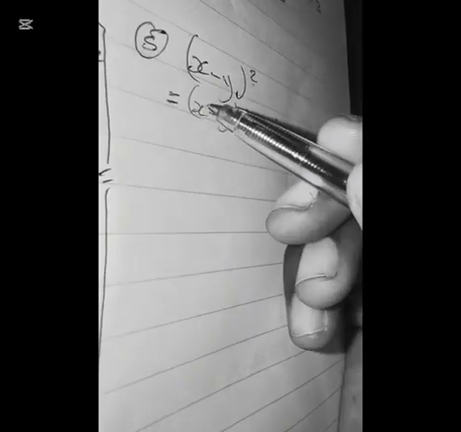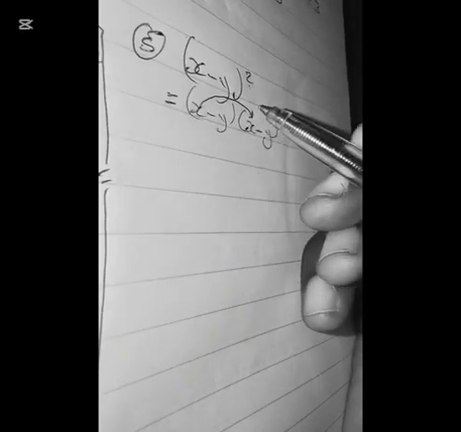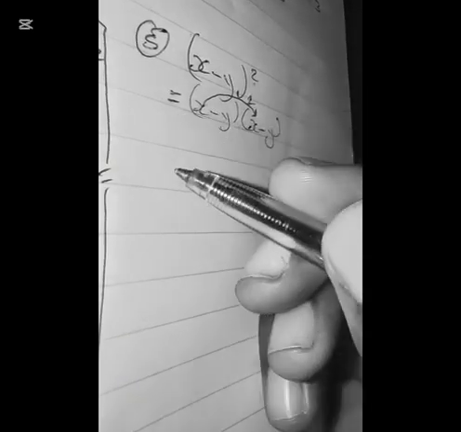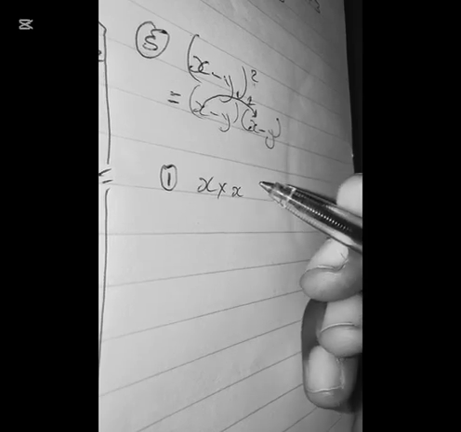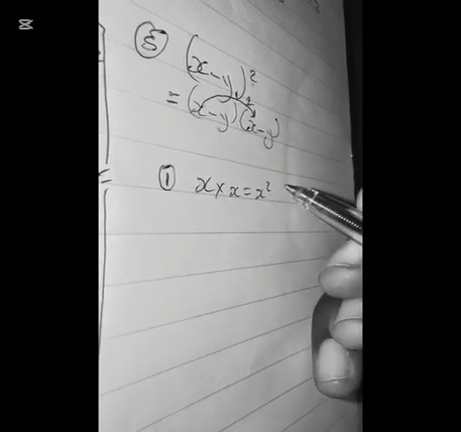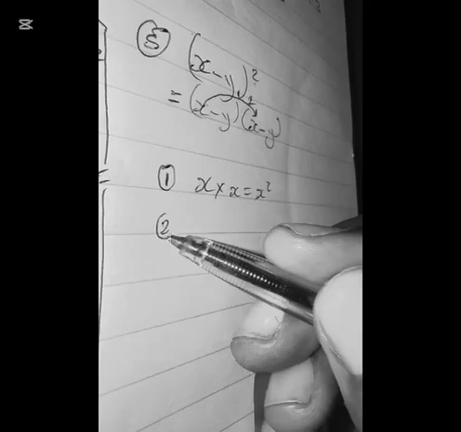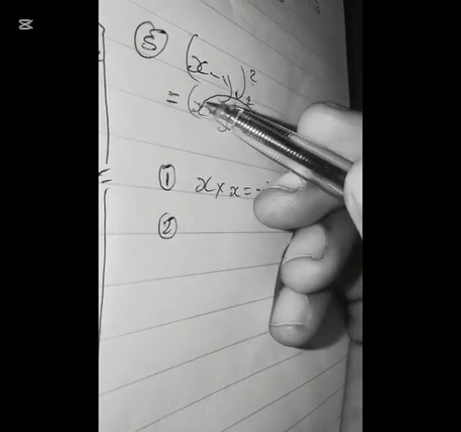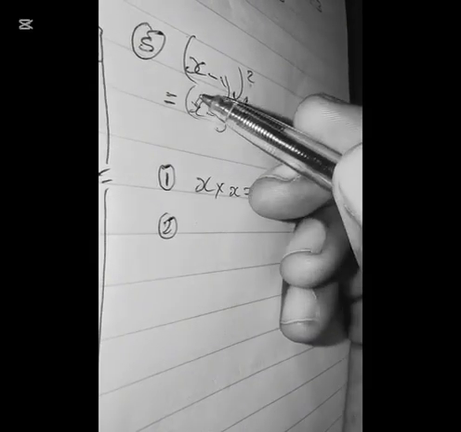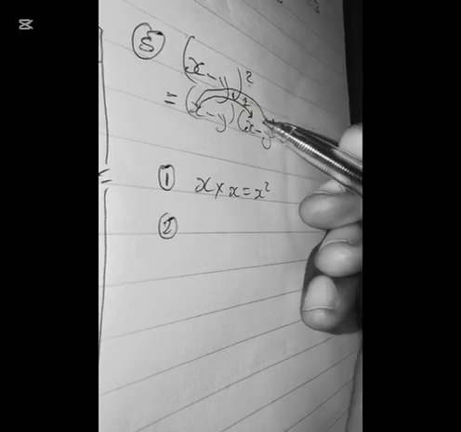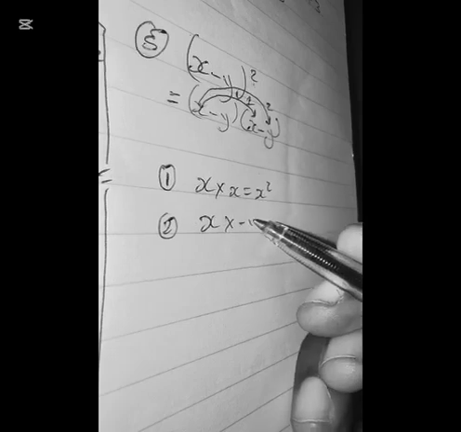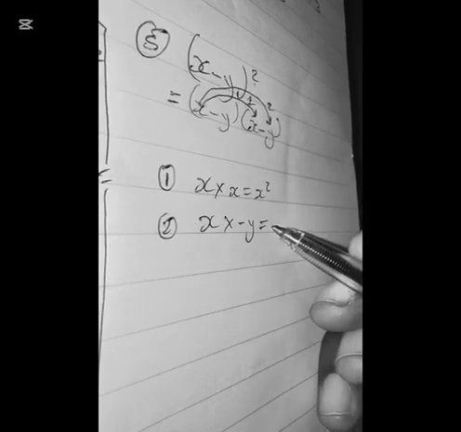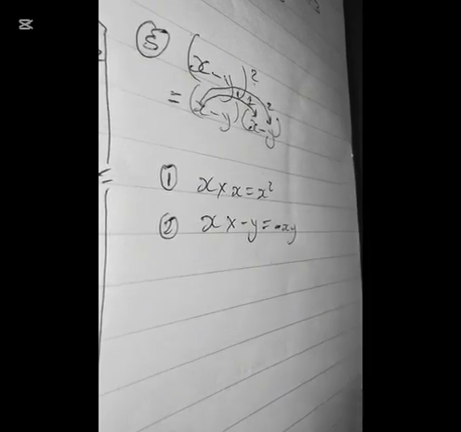And we know something like this. This x will multiply this x. Then you have root number 1. Root number 1 is x multiplied by x, which gives x squared. Then root number 2, x multiplied by negative y, which gives negative xy.